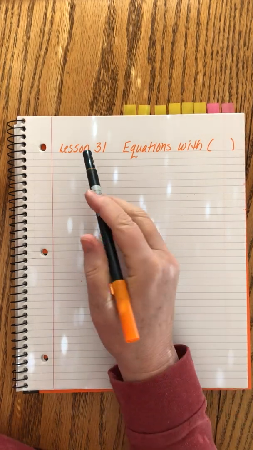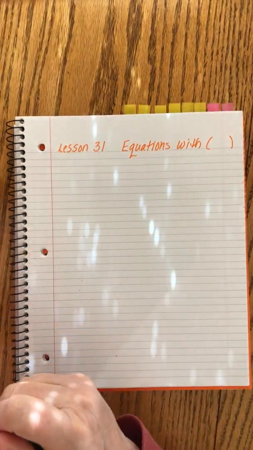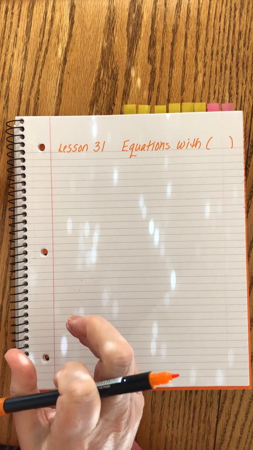Saxon Algebra 1, Lesson 31. Our topic, students, is equations with parentheses.